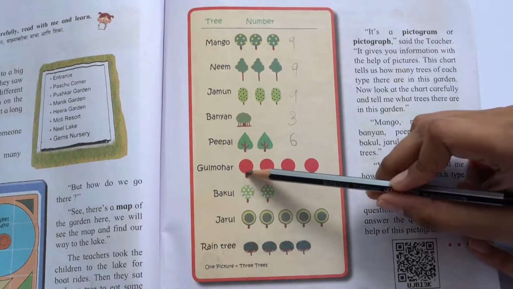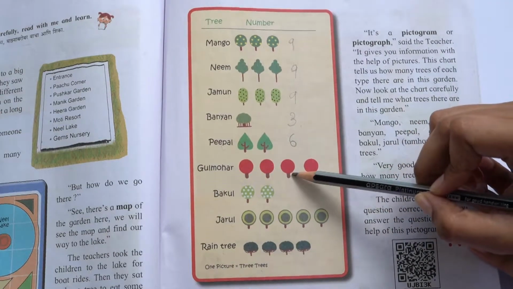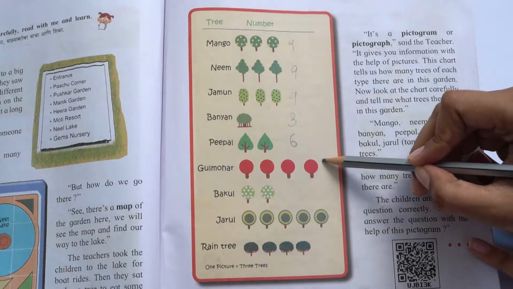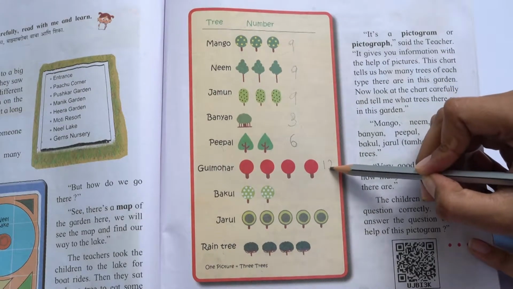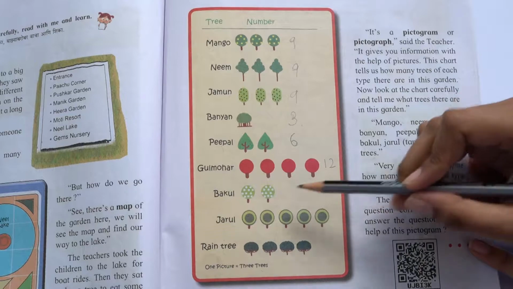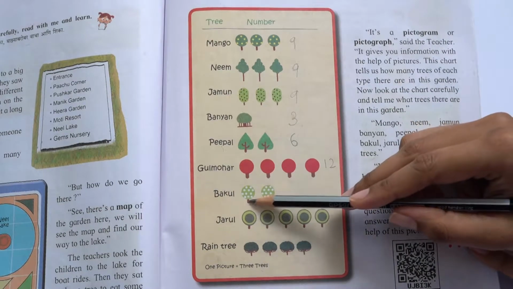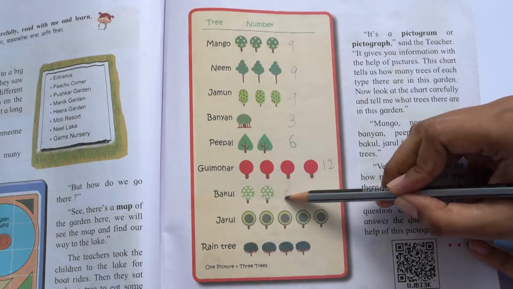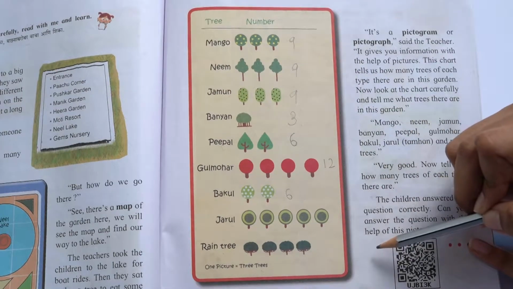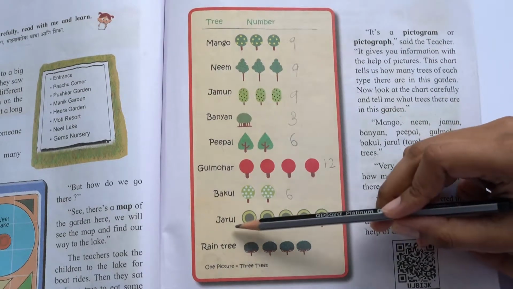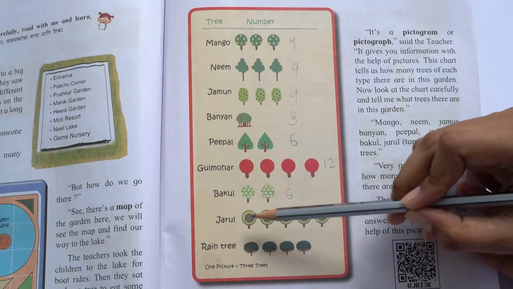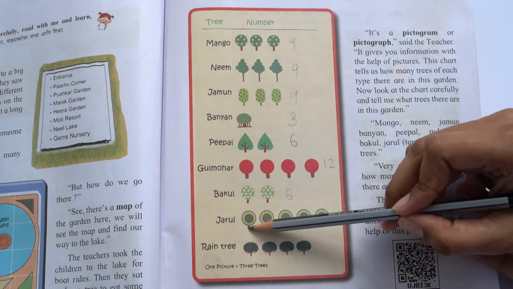Gulmohar trees. 3 plus 3 plus 3 plus 3. That is 12. Bakul trees. 3 plus 3. That is 6 bakul trees. Now, how many jarul trees are there? 1 stands for 3.